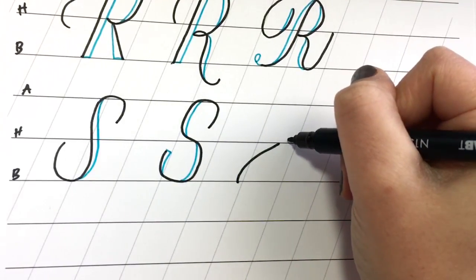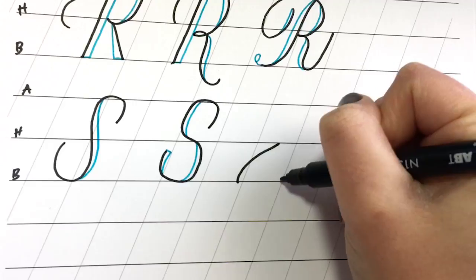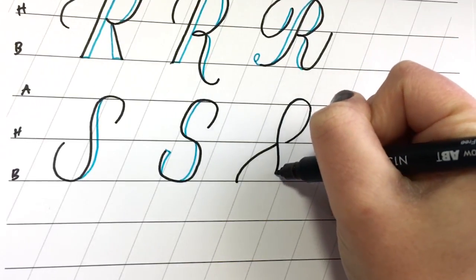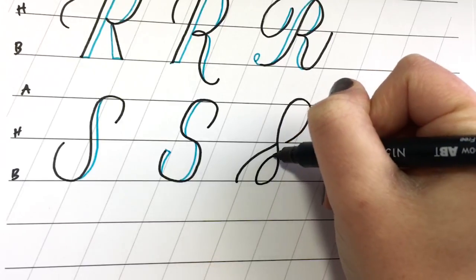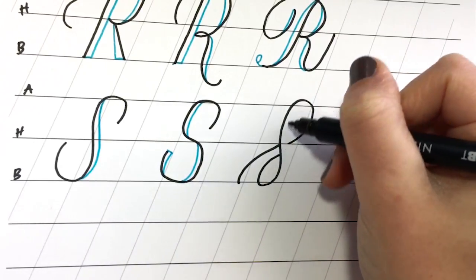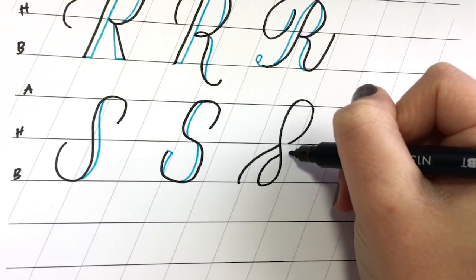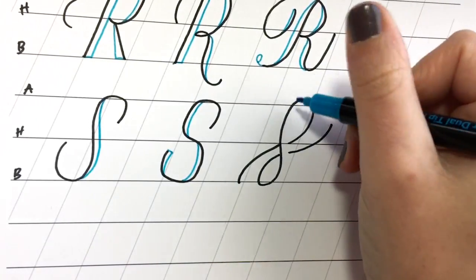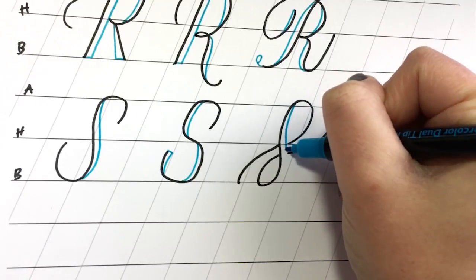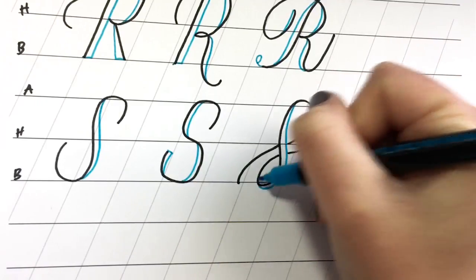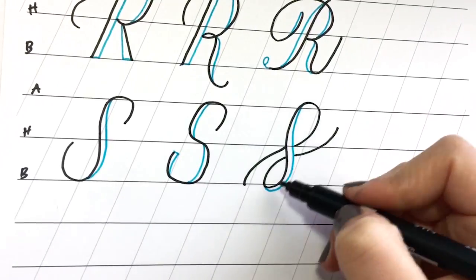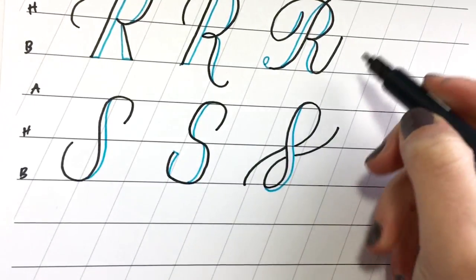Then start back here and we're going to loop around and down to make our S shape. Loop through, stop right there. This is where we'll add our shade and then continue upward. Okay, so that was a lot in one stroke. So if you are having trouble with this, like even this doesn't look that proportionate.